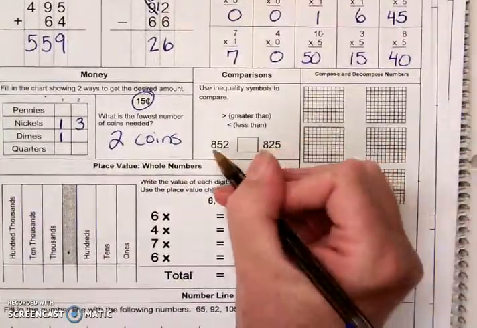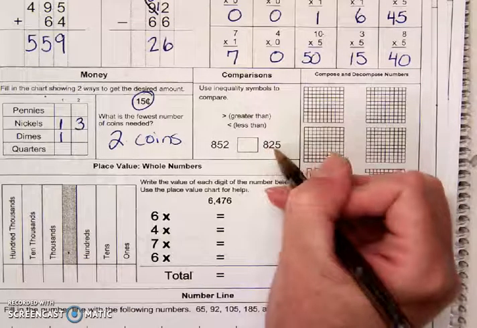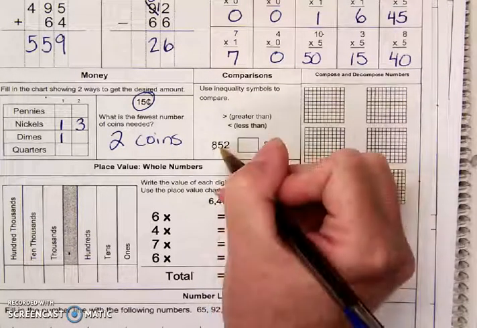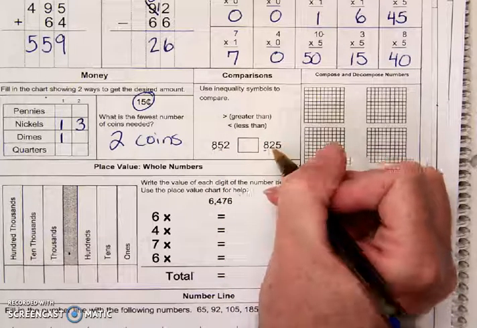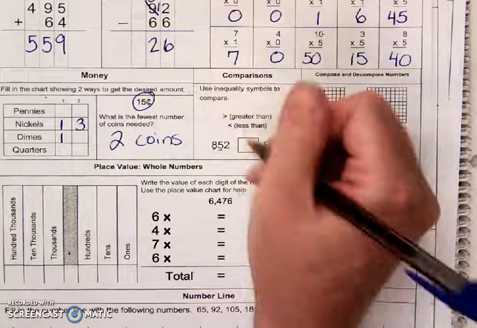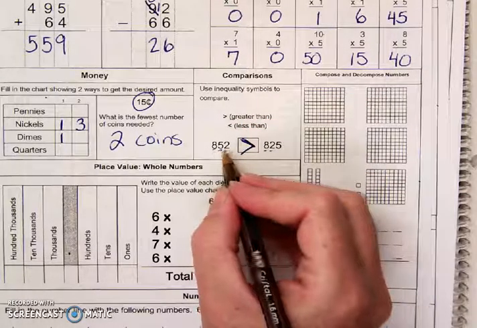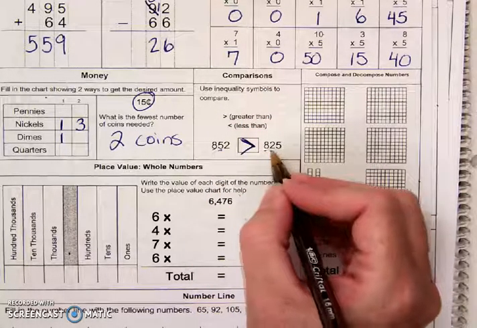Comparisons, we're comparing 852 and 825. They both start with 800. We have 5 tens and 2 tens, and 5 tens is larger. So we're going to put our symbol this way. 852 is greater than 825.